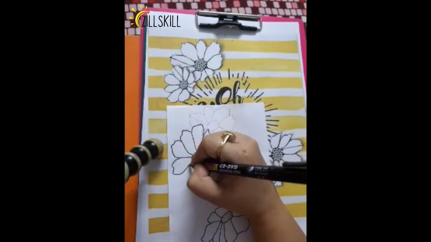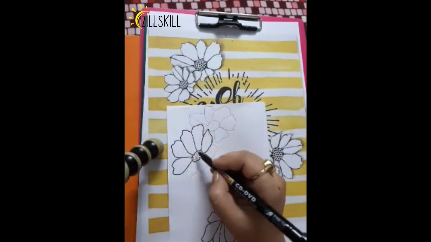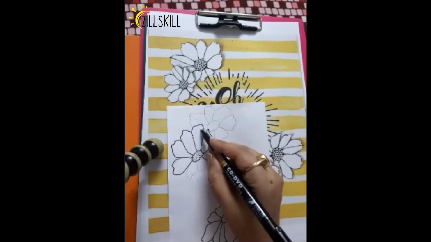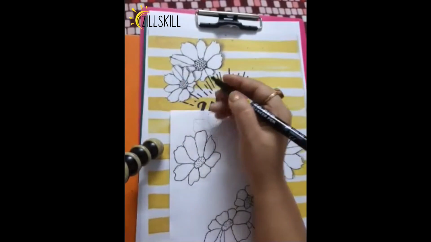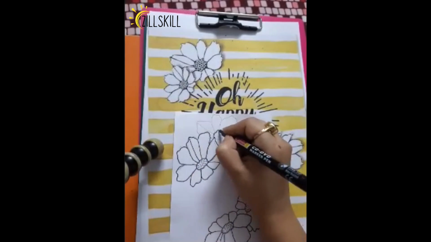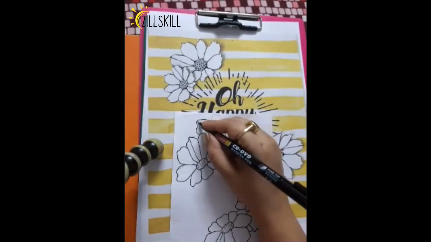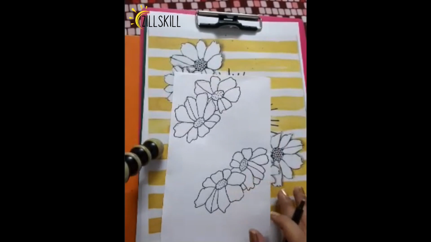The main thing to keep in mind is that the petals are broader on the outside and thin on the inside. When you go inside the flower, the petals are thinner than this part. Now a few of the petals have these kinds of lines, so we can also put such lines. Again, uneven, freehand, like this. So I'm keeping this aside.